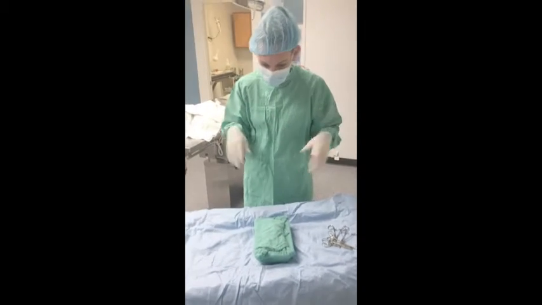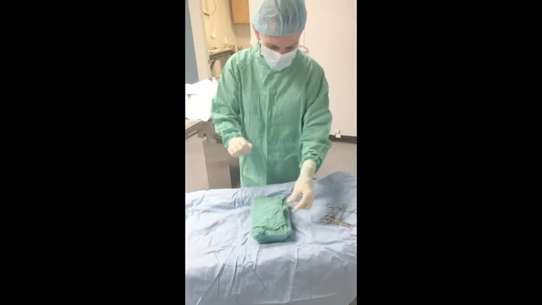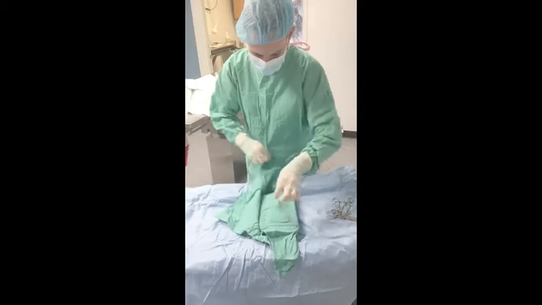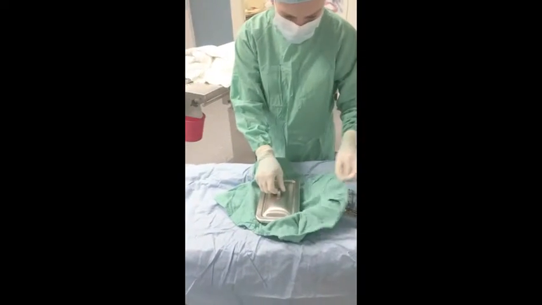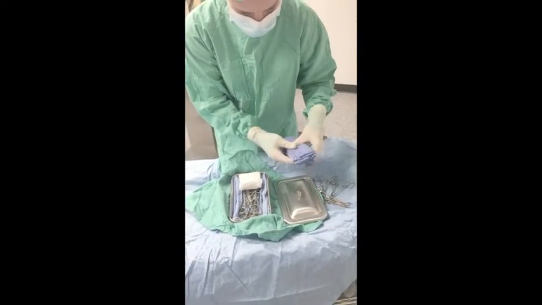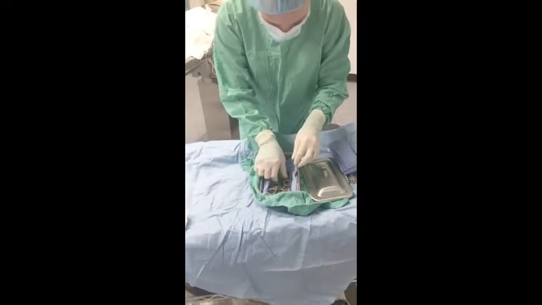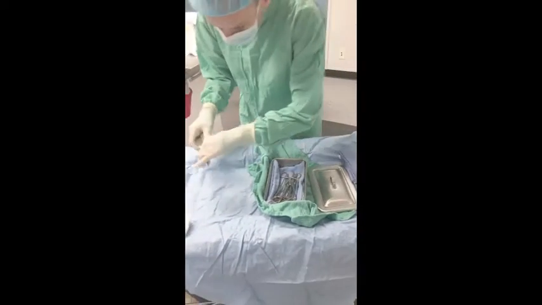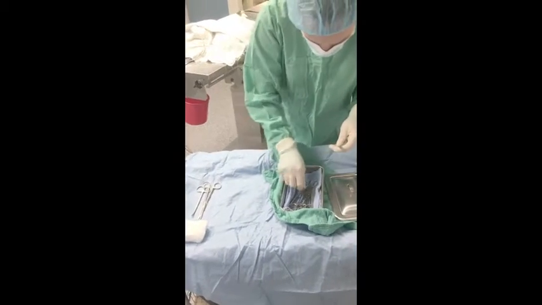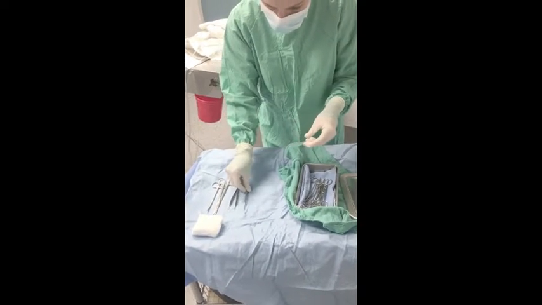Okay, to organize the surgery table or tray, this is all sterile. I've taken off, or the nurse has taken off, the outside. So I'm going to open up the pack here. I'm going to take my gauze and set them up here. Got the scissors, my forceps, and my scalpel blade.